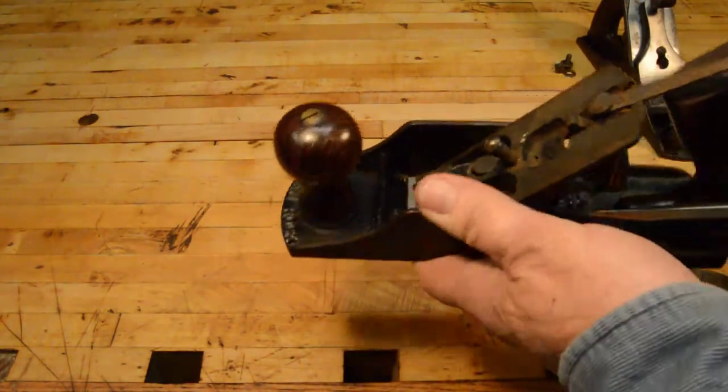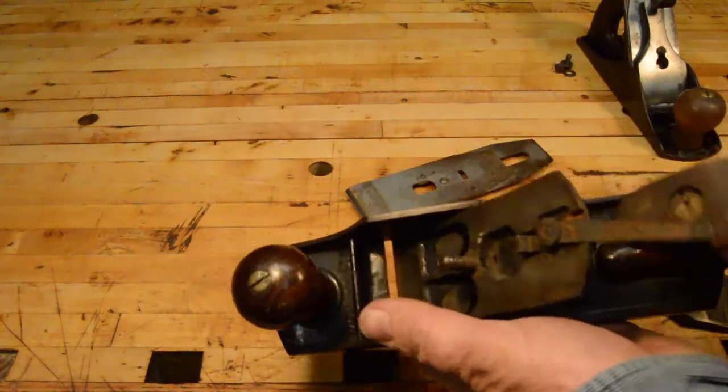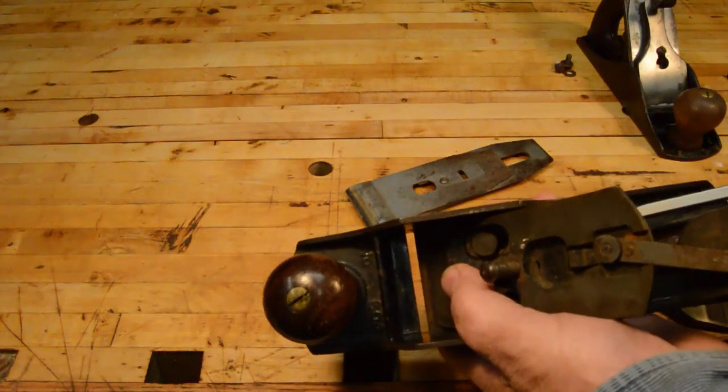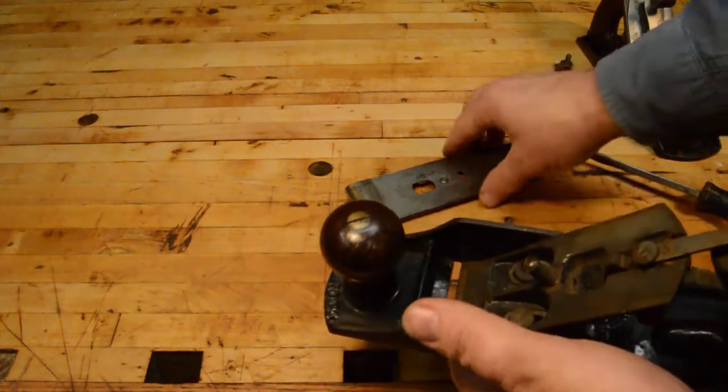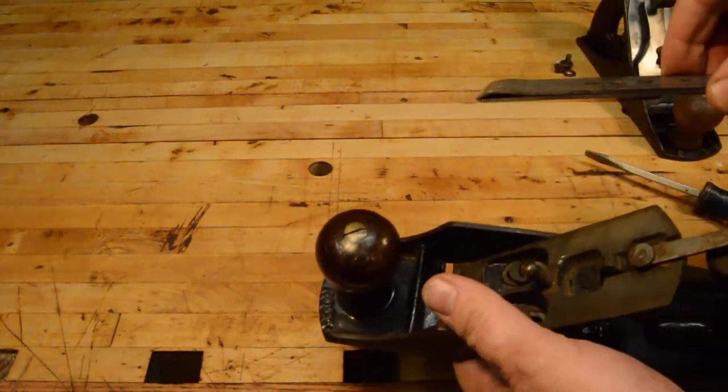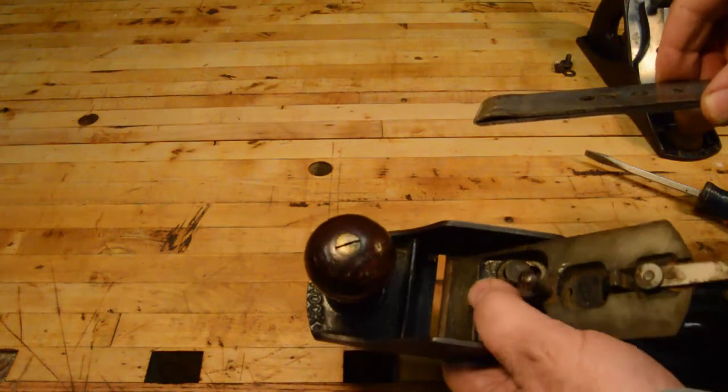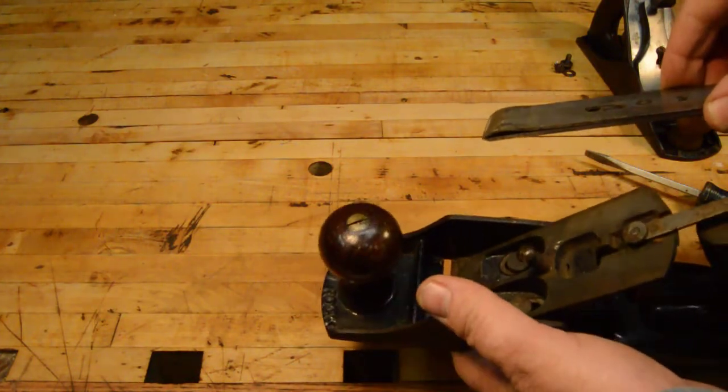That is pretty much the guts of these two guys. Now we're going to move on and see if we can take a shaving with them and see how they compare.